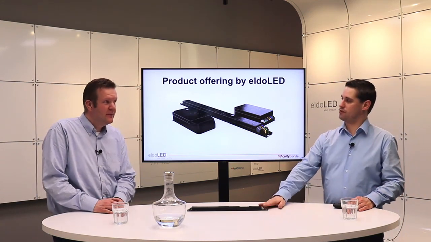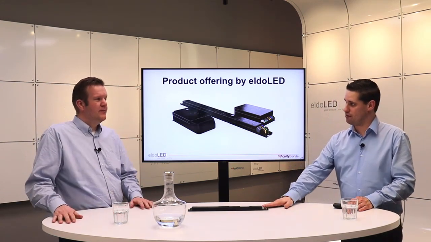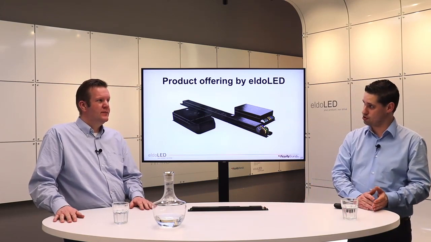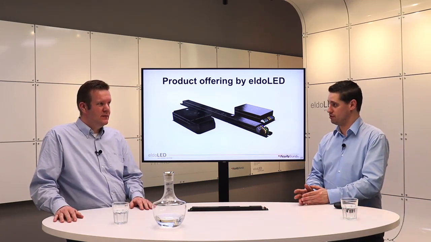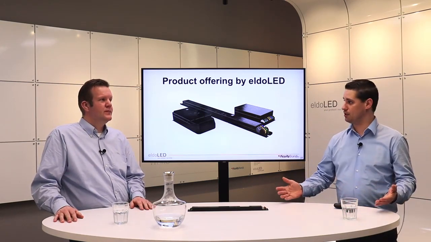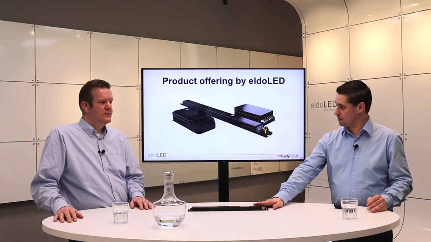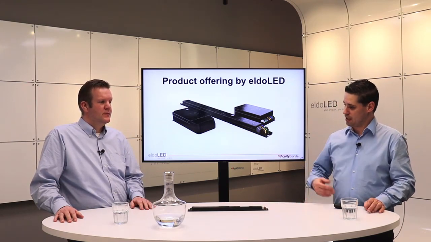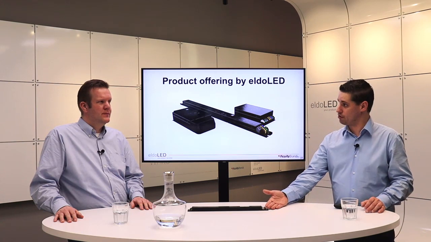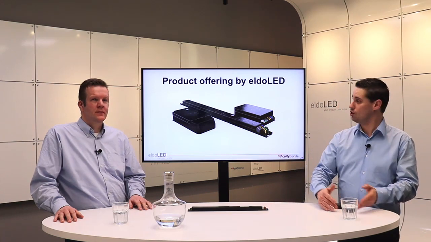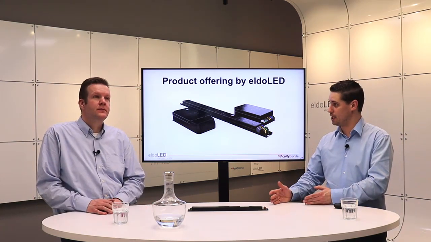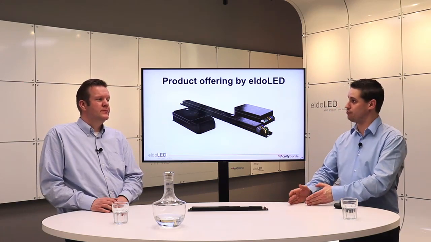Okay, got it. From a specification perspective, this driver can be used from 2 volts all the way up to 55 volts. So every available LED in the market can be connected to this driver, and you can freely program the drive current from 150 milliamps all the way up to 1400 milliamps.